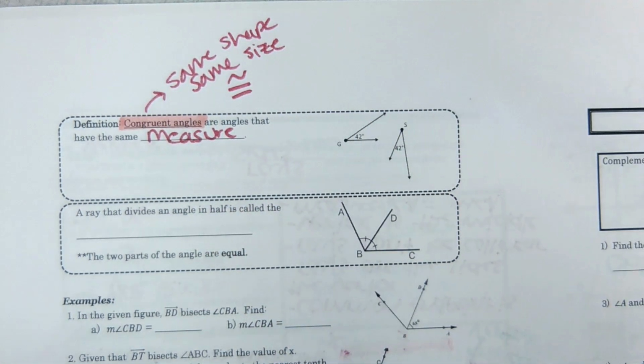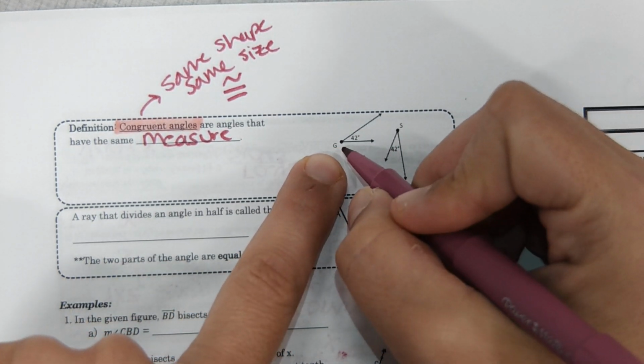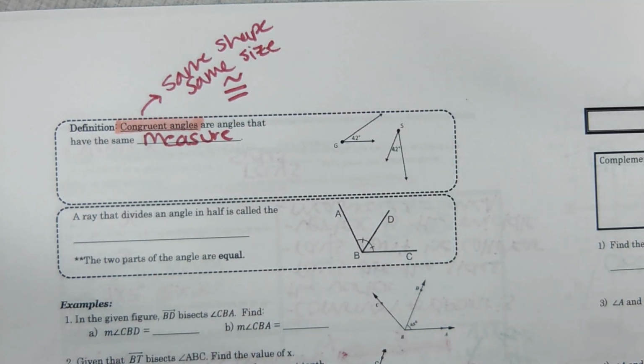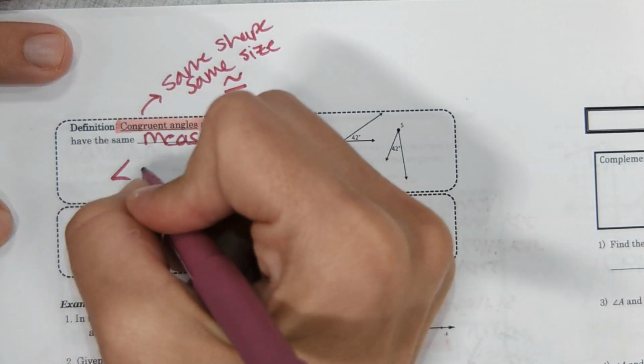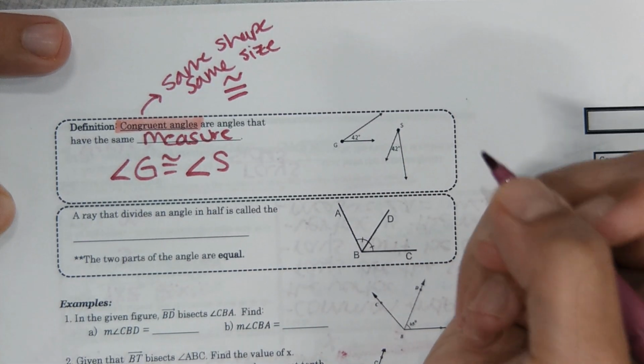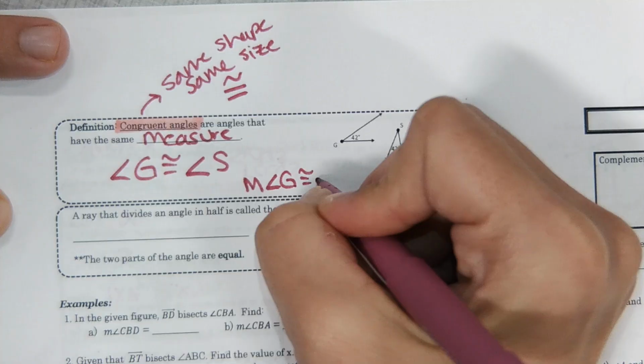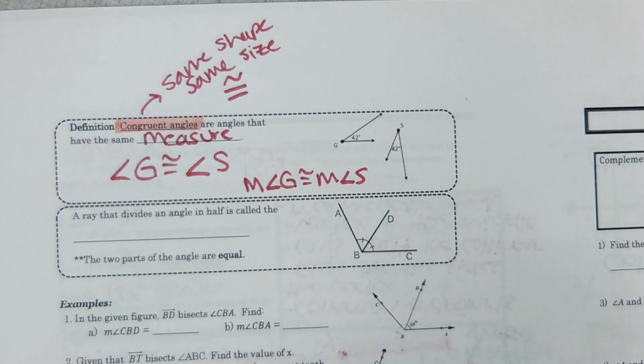We use that symbol there, like equal in every way. So when we're talking about congruent angles, they have the same angle measure. So these two angles have a 42-degree angle measure, so they are congruent. So we can say that angle G is congruent to angle S. Or another way to write it is measure of angle G is congruent to measure of angle S.